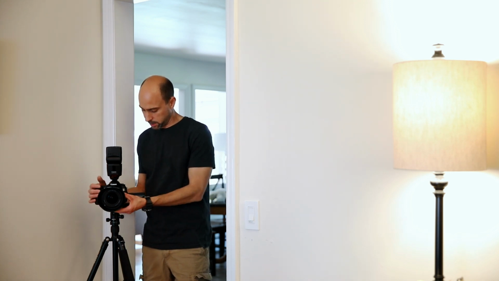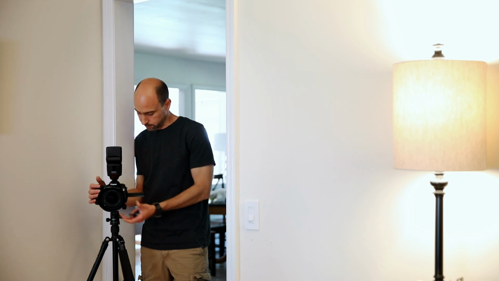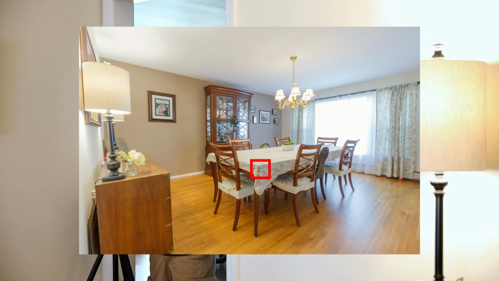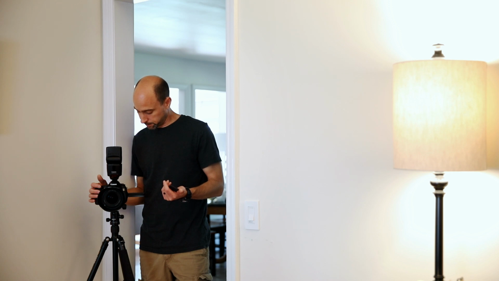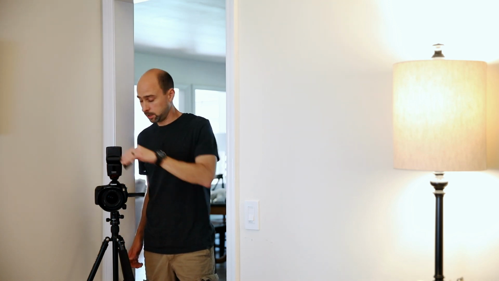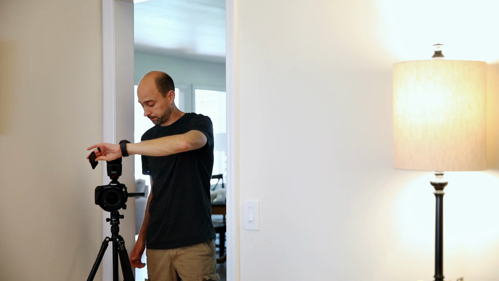I'm in aperture priority mode, and I'm going to take a look at my screen here, line up my shot. I'm going to focus on something that's maybe in the middle, and in this case, about the corner of the table over here. I'm going to focus on that, and then I'm going to use my remote control to start the timer.